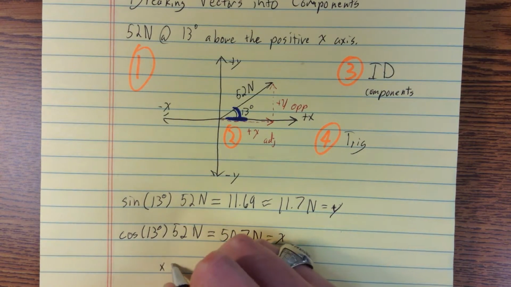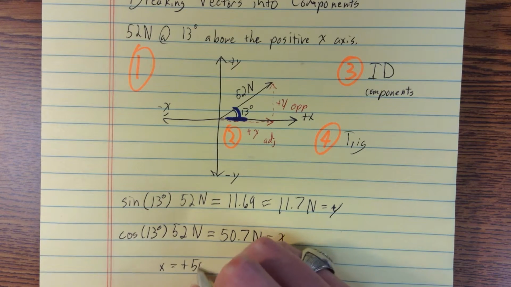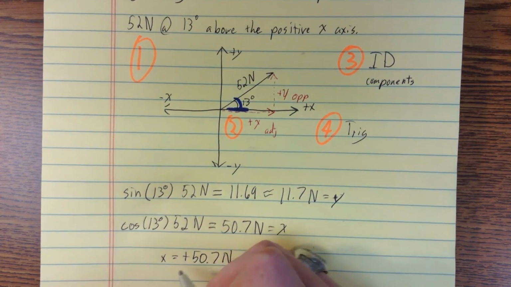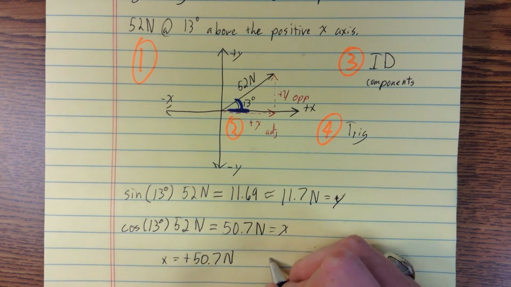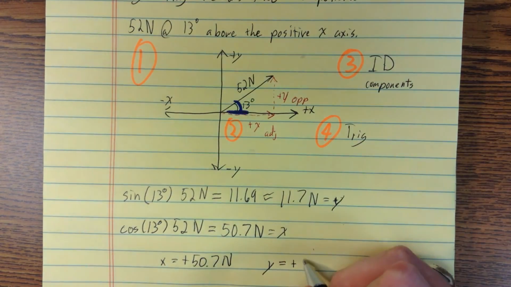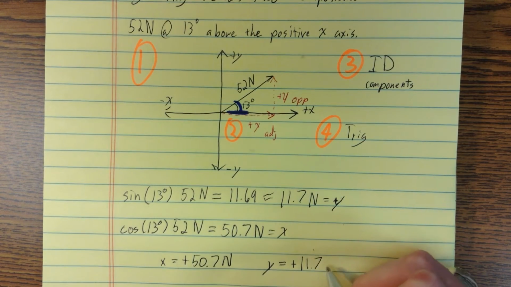So our x equals positive 50.7 newtons. And our y component equals positive, because it goes up, positive 11.7 newtons.